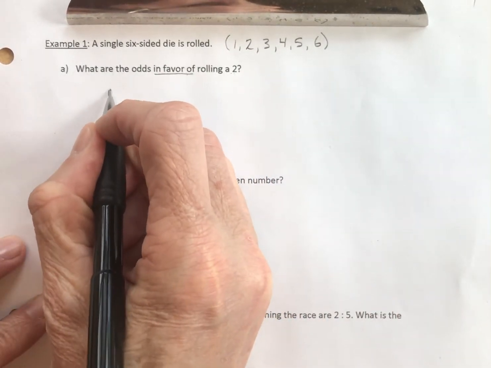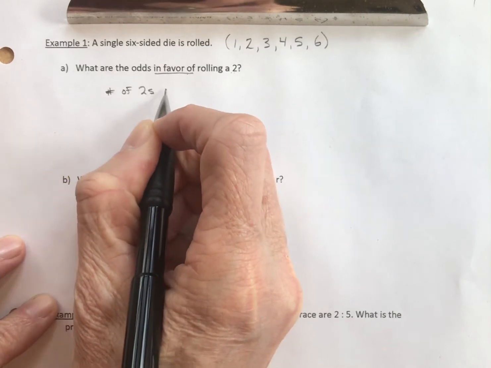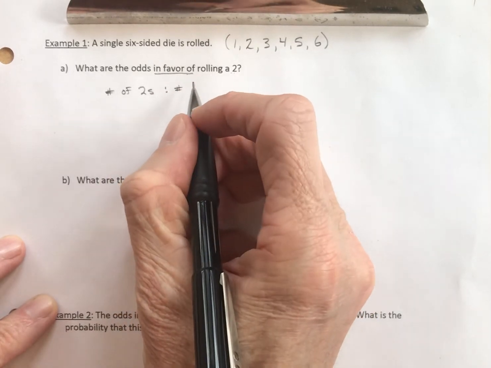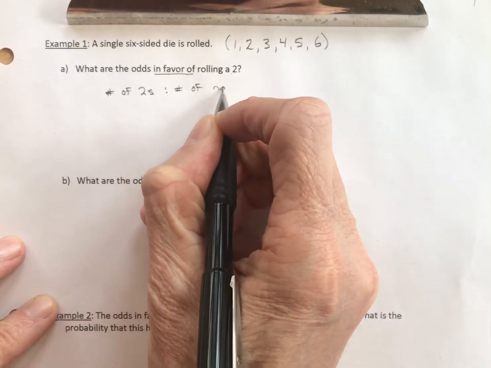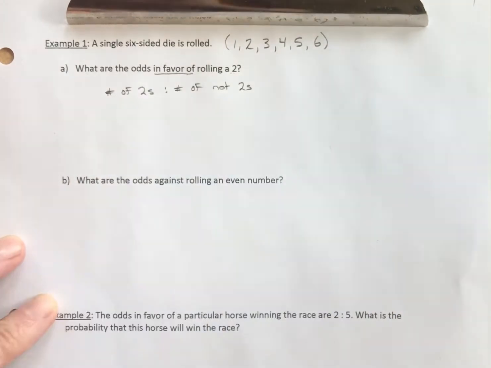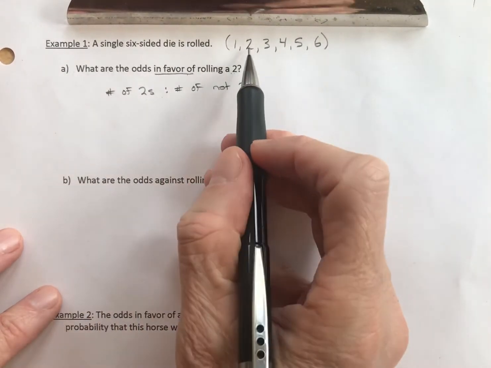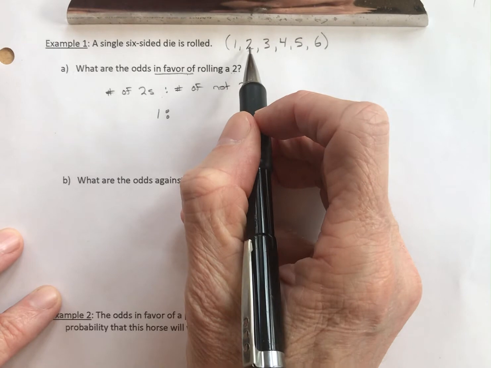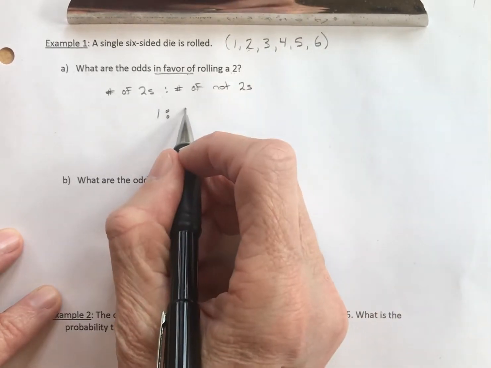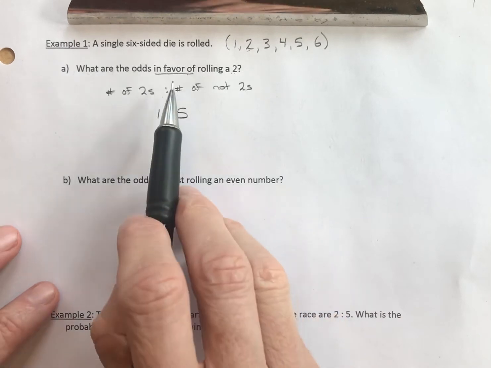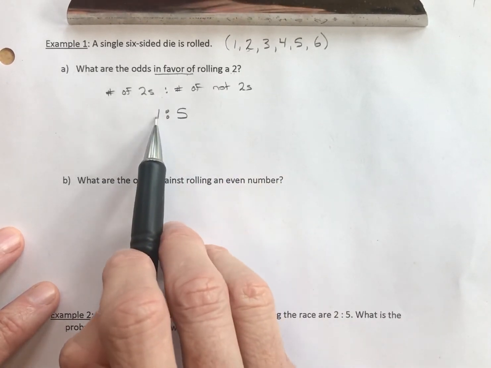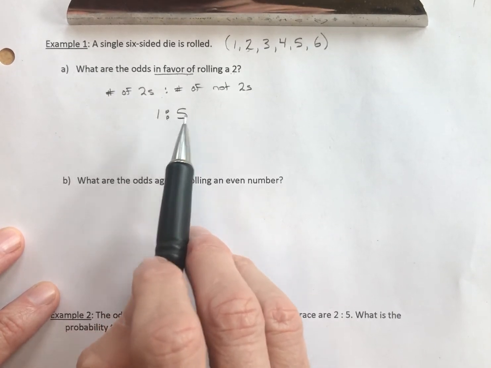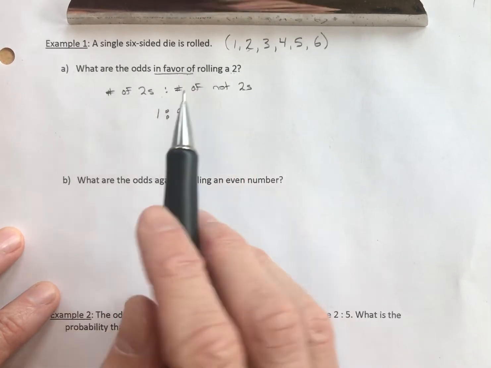So we're looking at the number of 2s because we want to be in favor, colon, the number of not in favor or not successful. Number of not 2s. So how many 2s do we have? Well, we have the 1. And how many not 2s do we have? Well, we have a 1, 3, 4, 5, or 6, and that's a total of 5. So the odds in favor of rolling a 2 are 1 to 5. The 2 here is T-O, 1 to 5. The odds of rolling a 2, 1 to 5.